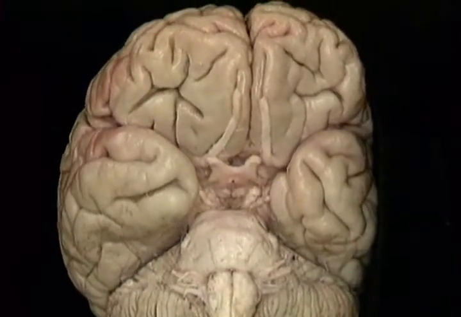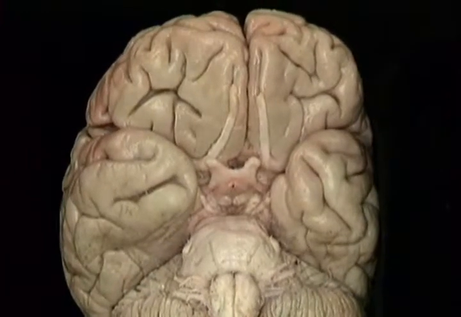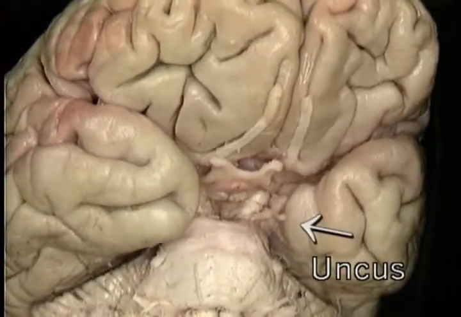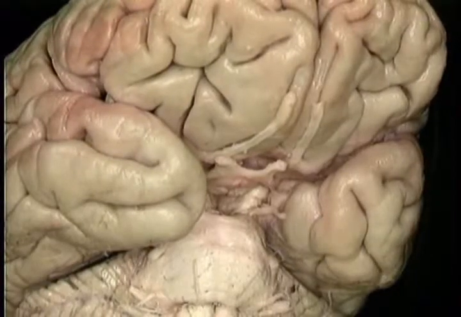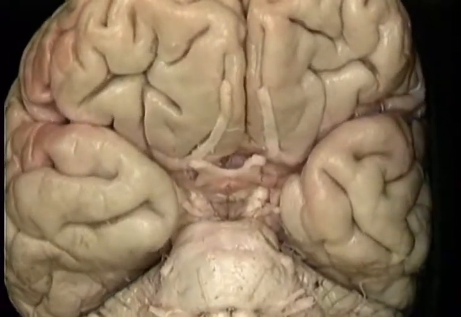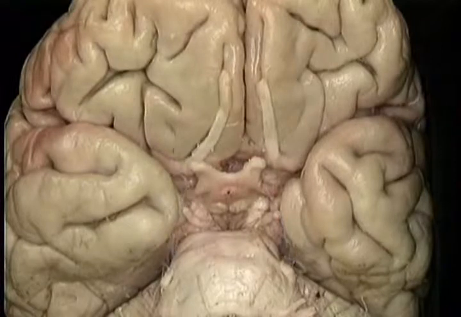Here are the 2 temporal lobes, seen from below. This part of the tip of the temporal lobe is the uncus. The uncus lies just above the tentorial incisure, which is here.